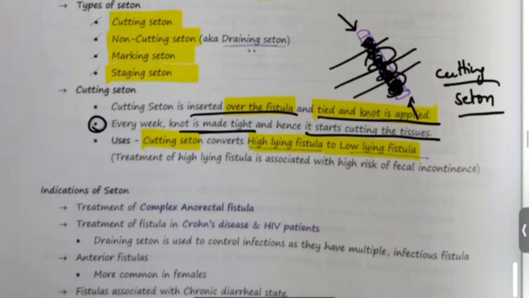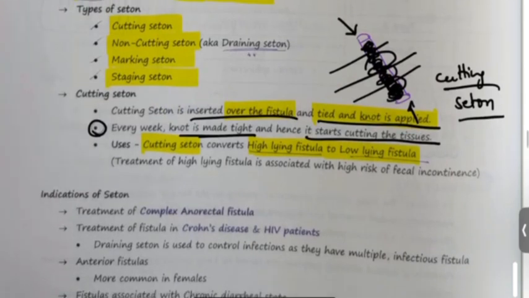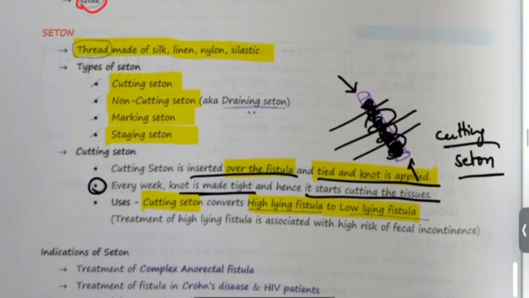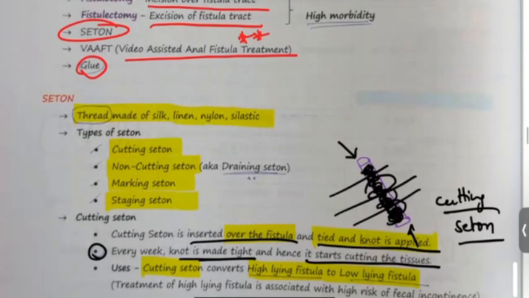So don't you think the infection is not contained like this and chances of spread increase if you go on cutting the fistula? Yeah, we are not exactly treating the infection over here. We are just doing the treatment for fistula. Okay, we are not treating the cause. We are just treating what has caused.